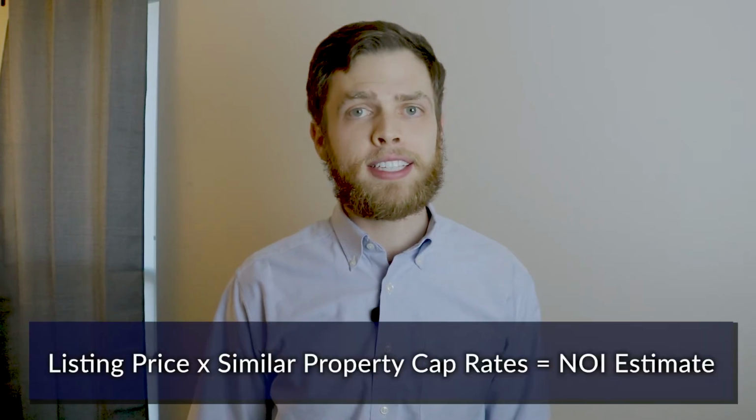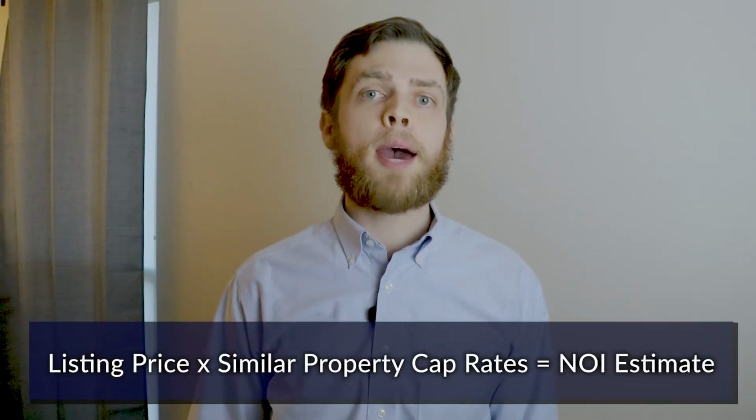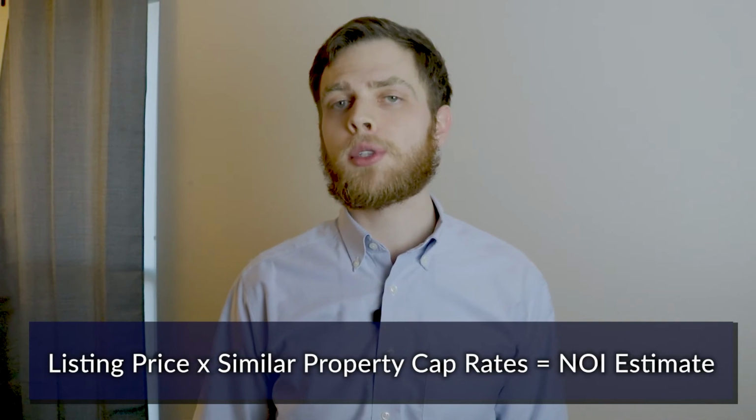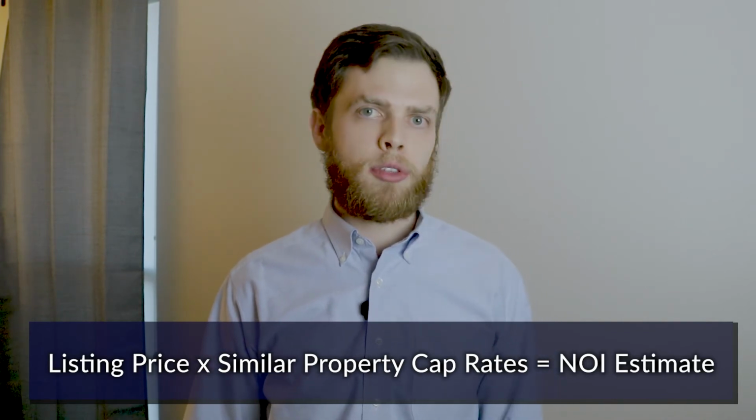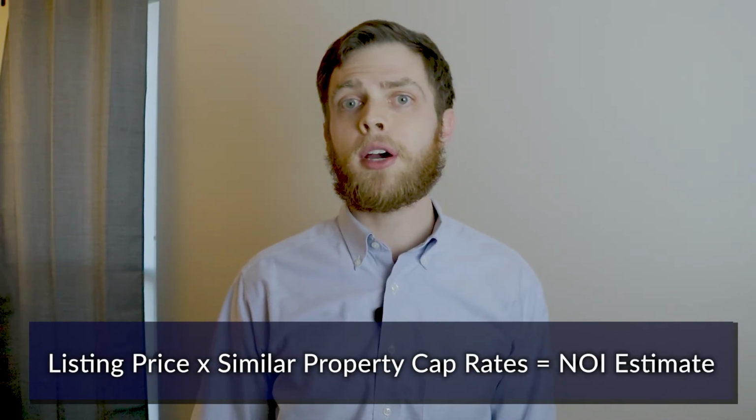Similarly, if you want to calculate the NOI on a property, but they don't have it listed, you can take the sales price that they have listed on the property, if they have it listed, and multiply that by the cap rate of similar properties that have sold on the market to determine what you think the annual income is going to be on that property.